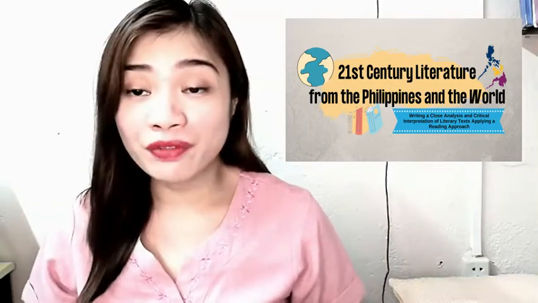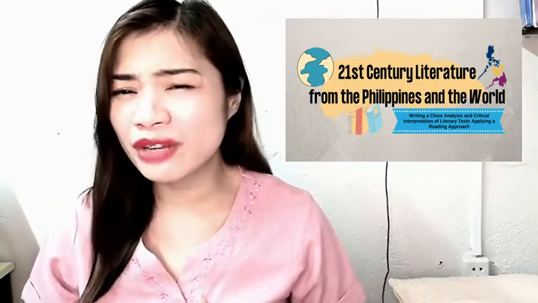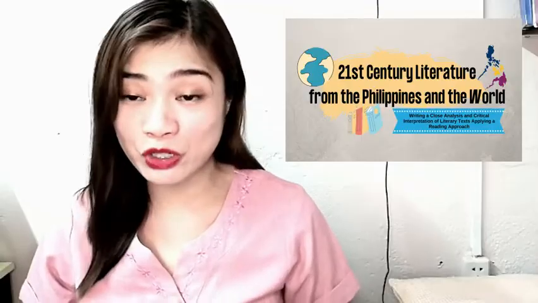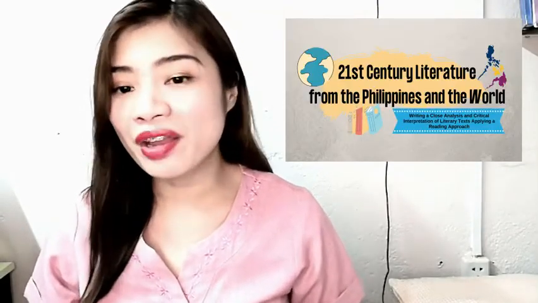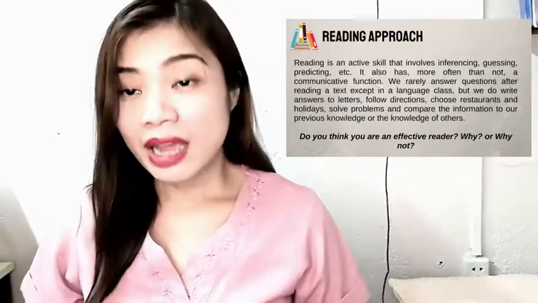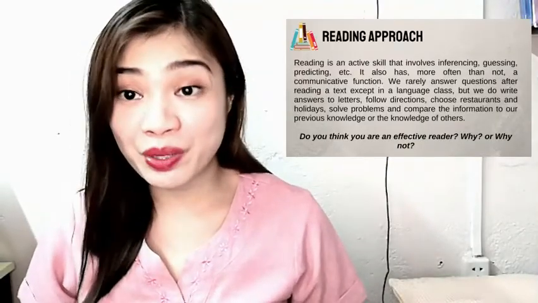Reading, despite being one of the four major skills of language learning, is one of the skills that is most often neglected by language learners. That is why some teachers use the reading approach as one of the methods in teaching English. This approach is one way of solving students' reading problems.